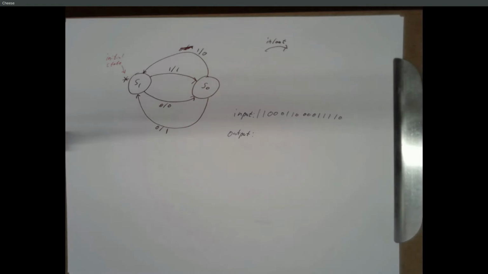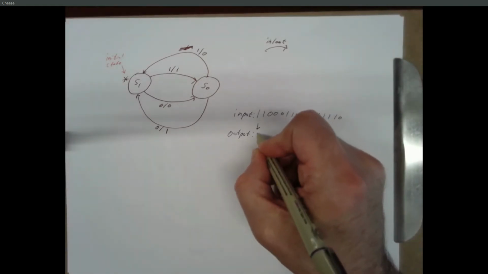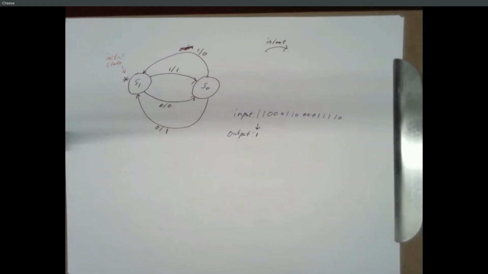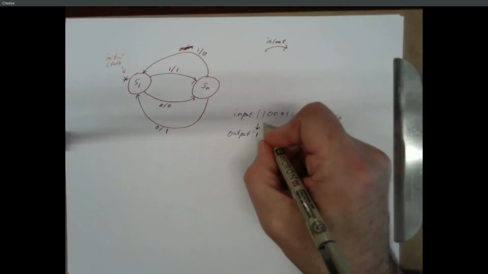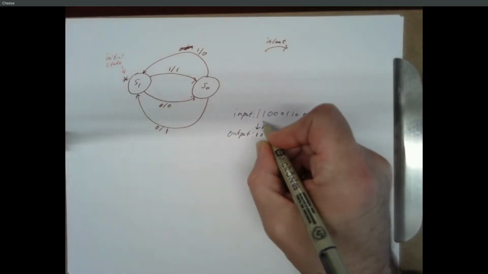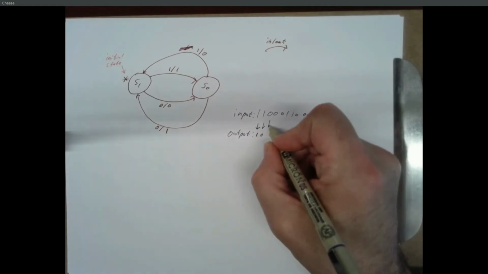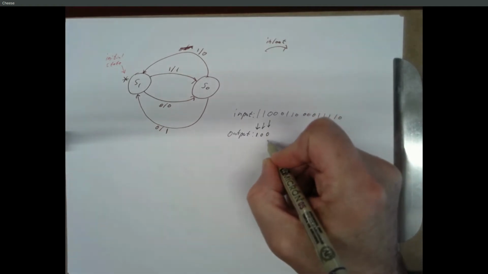We said if you're in S1, you just copy the input to the output. And then you go to S0. And if you're in S0, you copy the inverse of the input to the output. So that'll change to a 0, and we'll end up in S1. So that'll get copied, and we'll end up in S0.